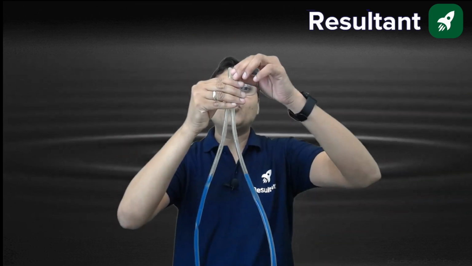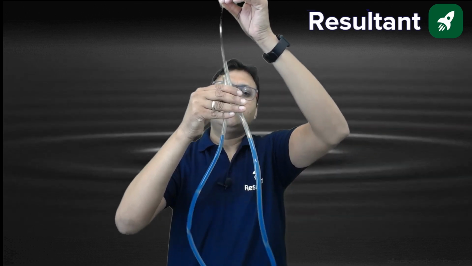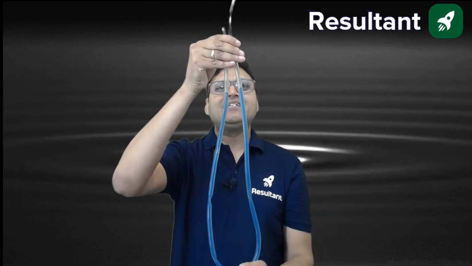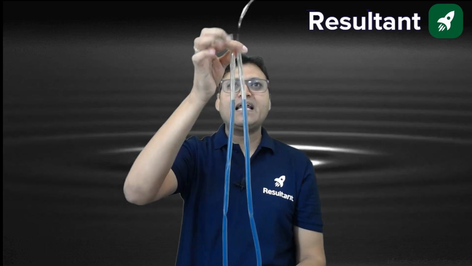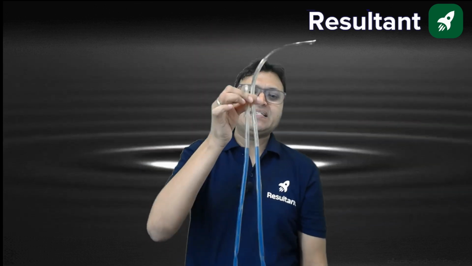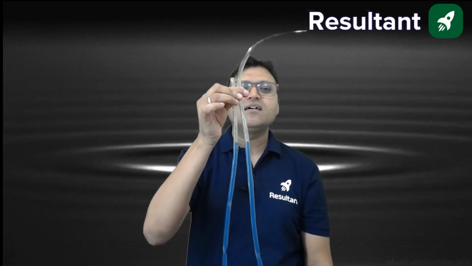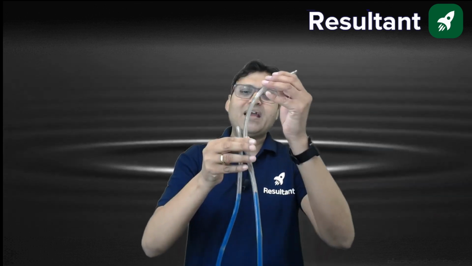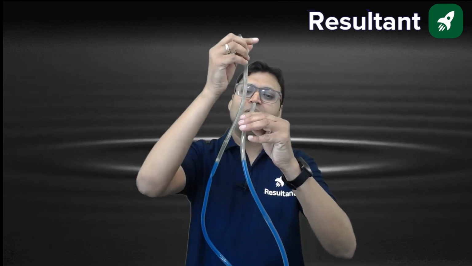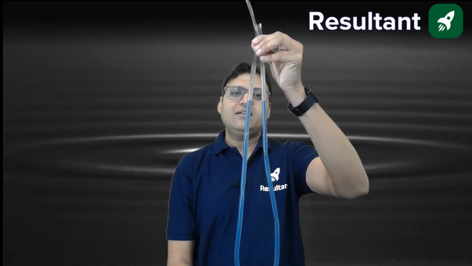Even if I move one limb higher than the other, like this, do you see any change in the level? Even if one limb is higher than the other, there is no change in the level of liquid in both the limbs. Even if I make the other limb higher and the one limb lower, you can see there is no change in the level, right?